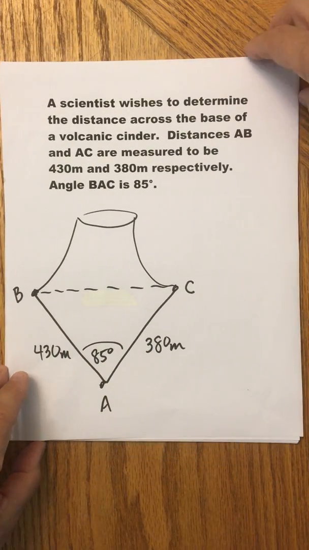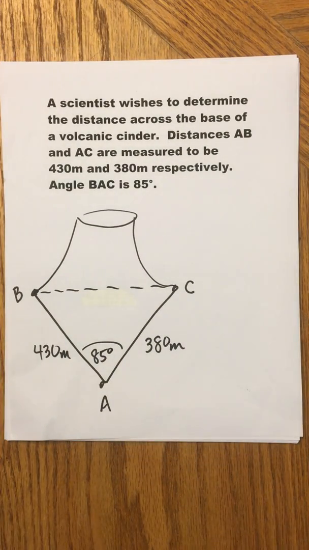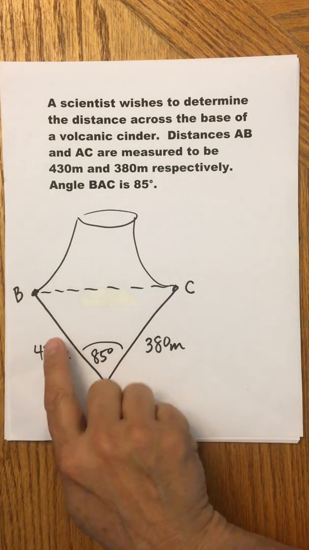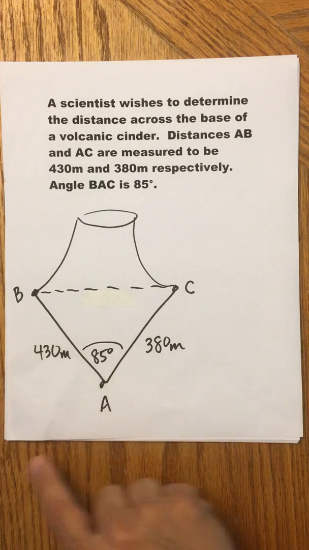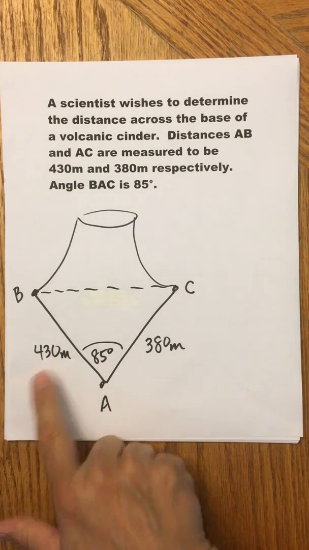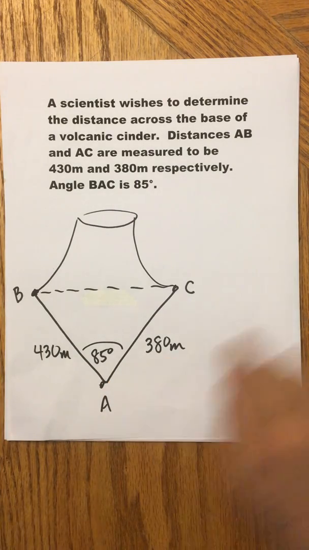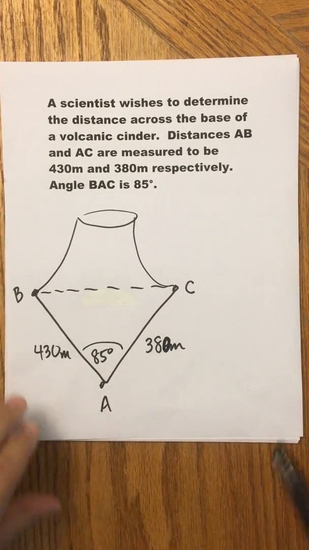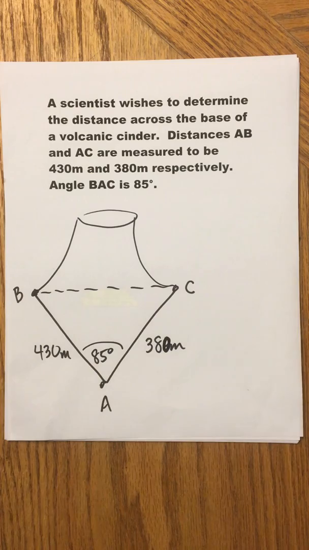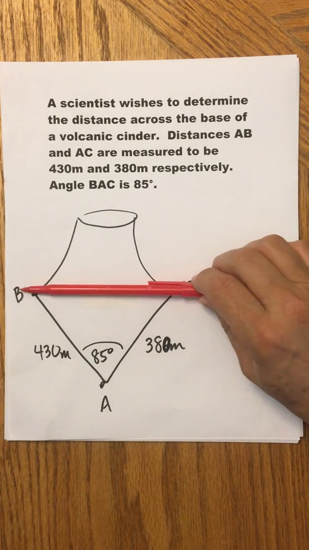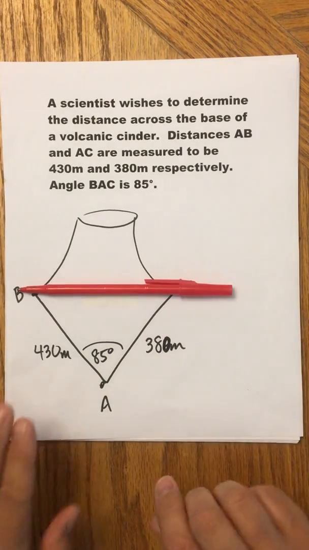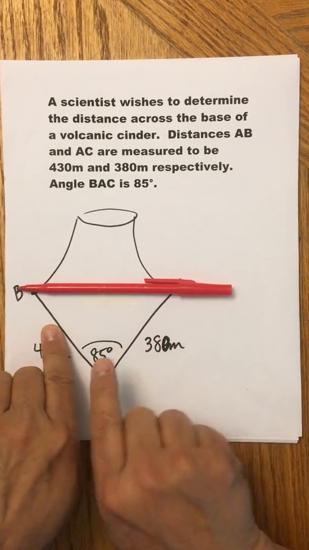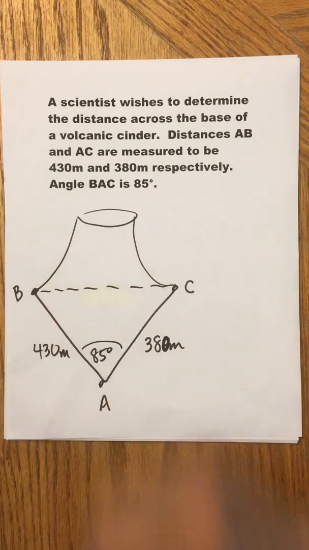Suppose a scientist wishes to determine the distance across the base of a volcanic cinder cone. Right, so there's my cinder cone. Distances AB and AC are measured to be 430 meters and 380 meters respectively, and the angle here is 85 degrees. So what I'm going to set up is that this distance squared is equal to this squared plus this squared minus 2 this times this cosine of 85, right?